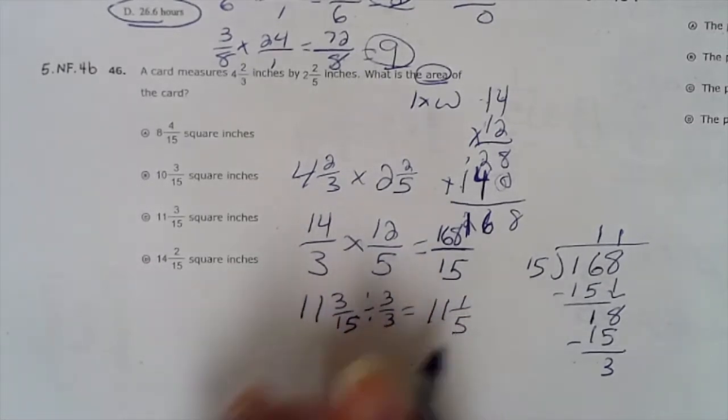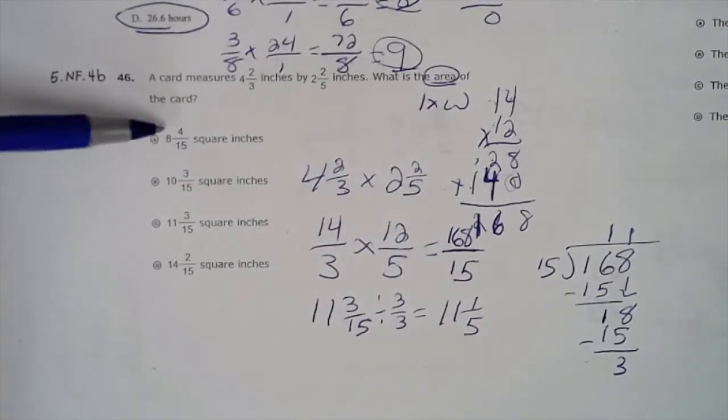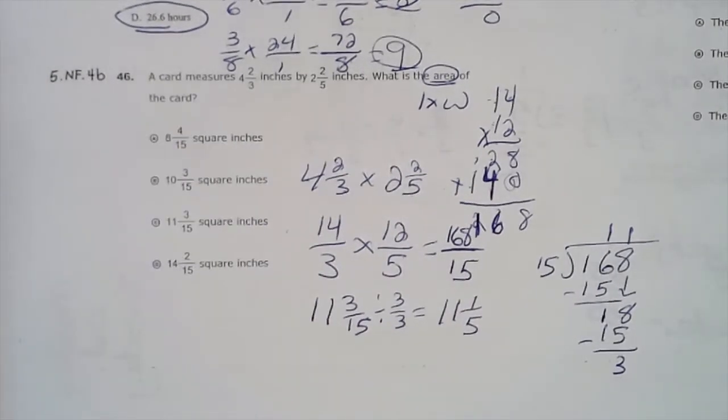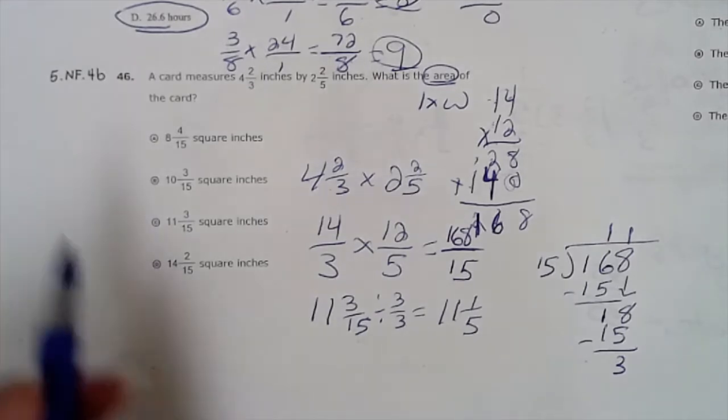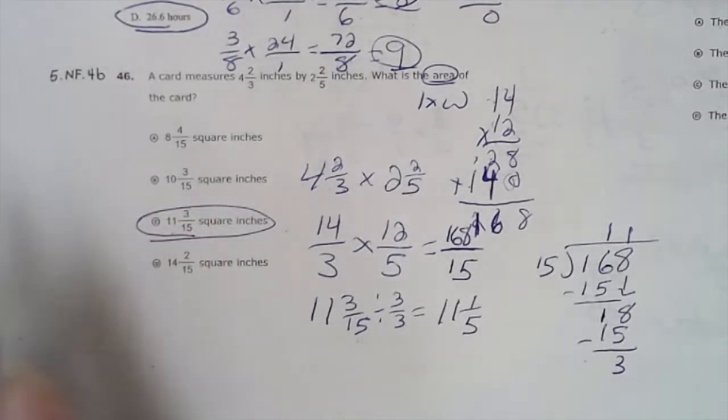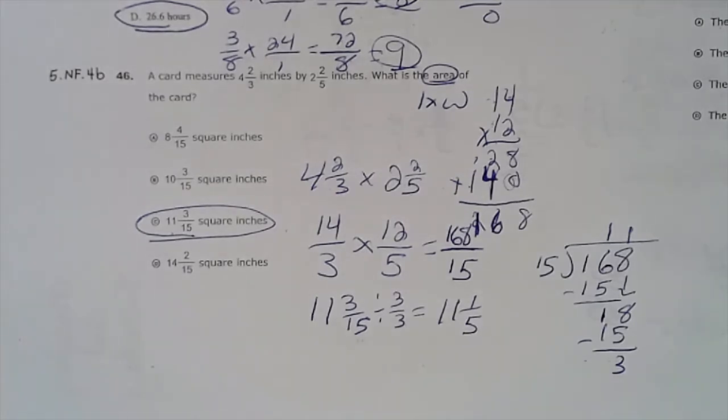Now, is 11 1/5 an answer choice? No. Does that mean you did something wrong? Not necessarily. In this case, they wanted the not simplified answer. You can tell because it's right here, 11 3/15. You always simplify, but if you can't find your simplified answer, look for your non-simplified answer. If you can't find either one, then you probably did something wrong and you should look at it again.